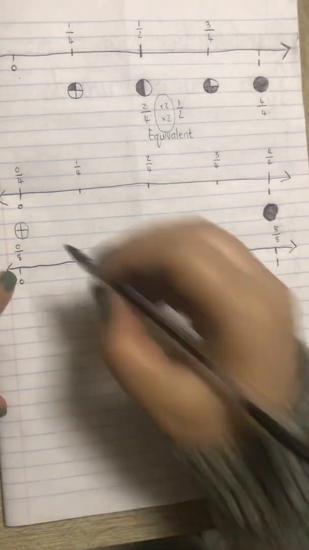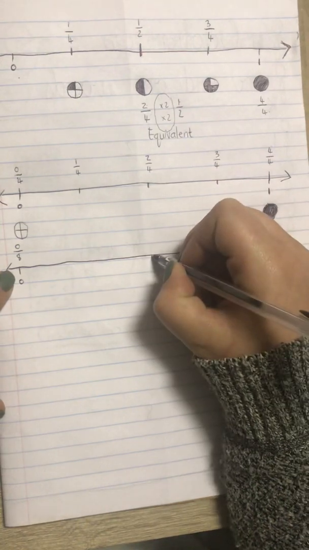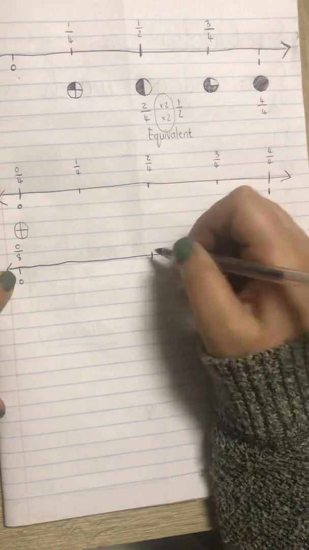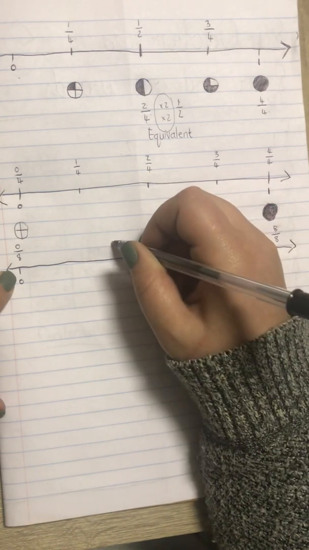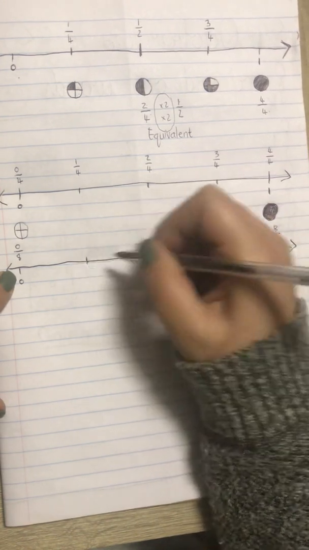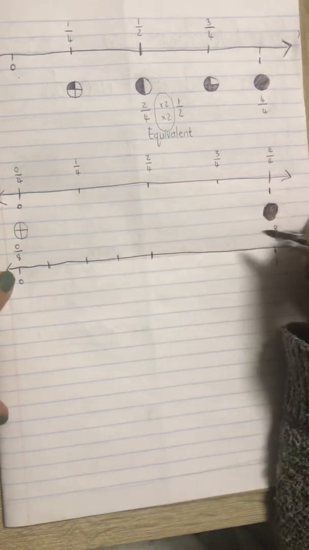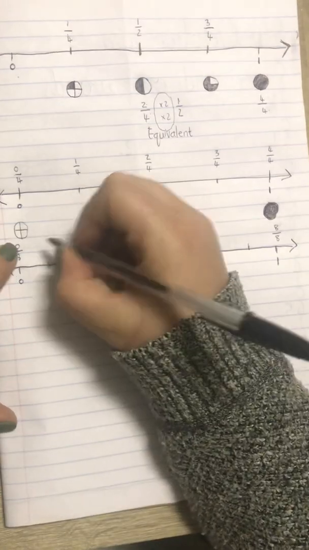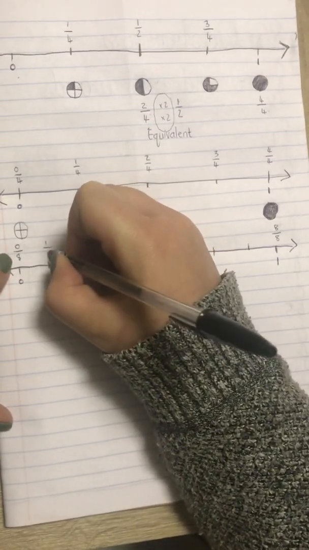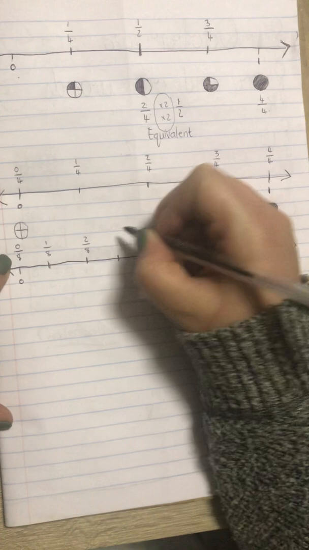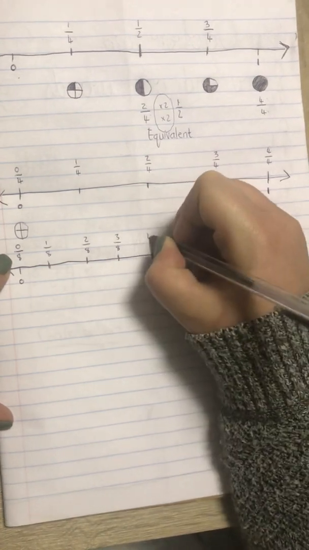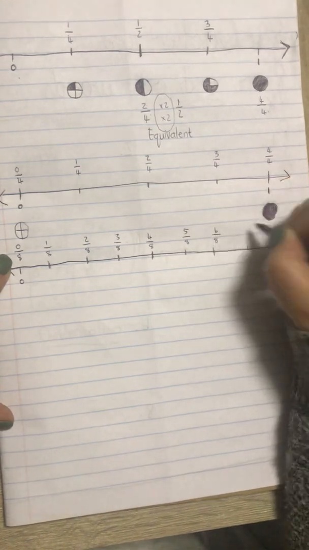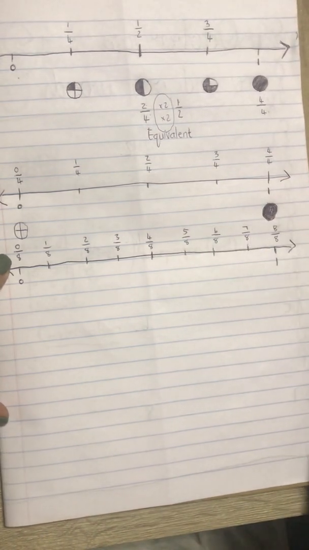Let me just, quickly, sorry, I just want to work out where to space my things. Okay, now we write. We had 0/8, 1/8, 2/8, 3/8, 4/8, 5/8, 6/8, 7/8, 8/8.